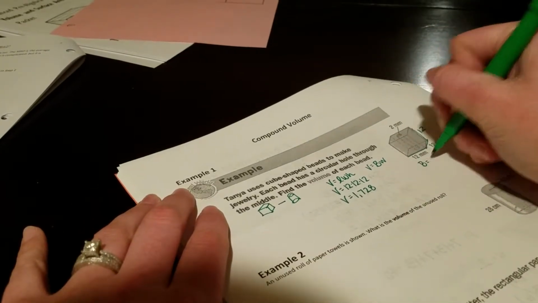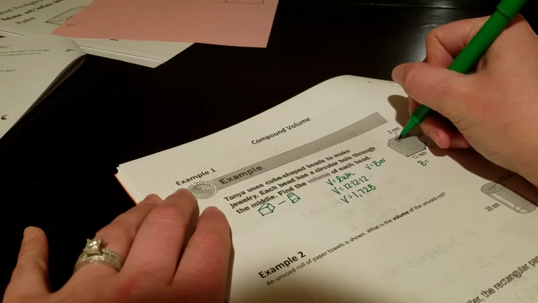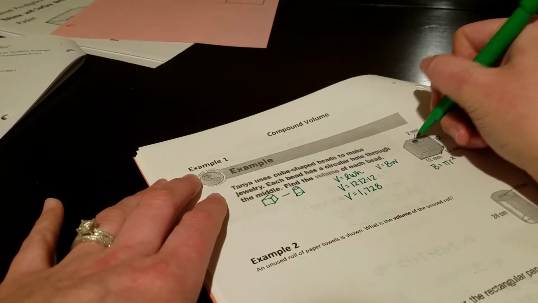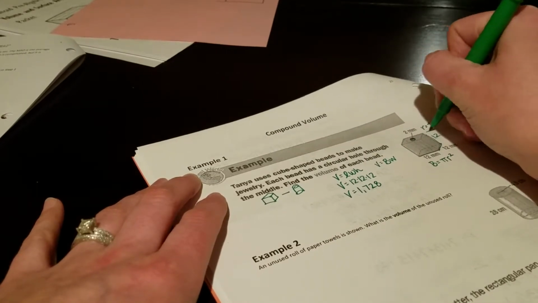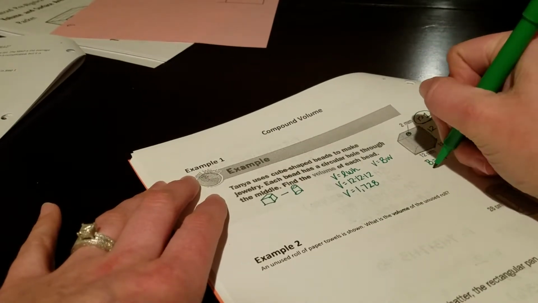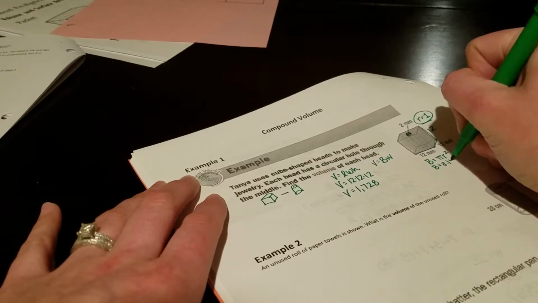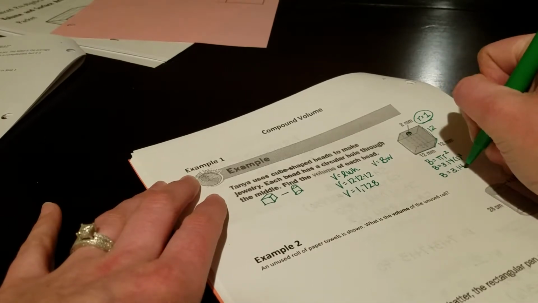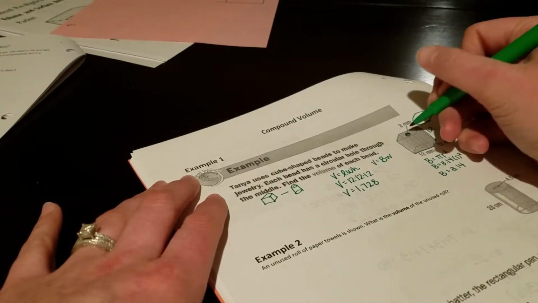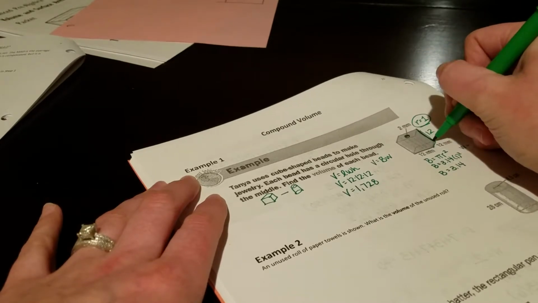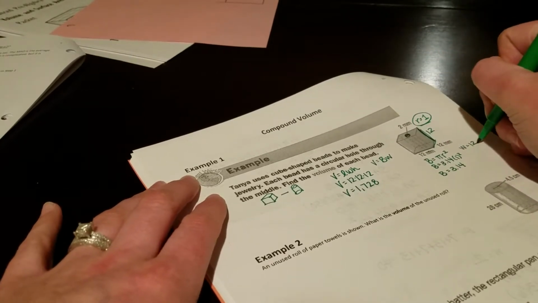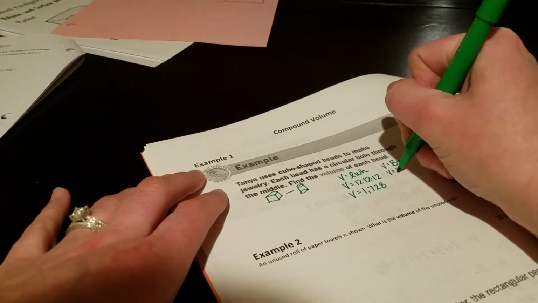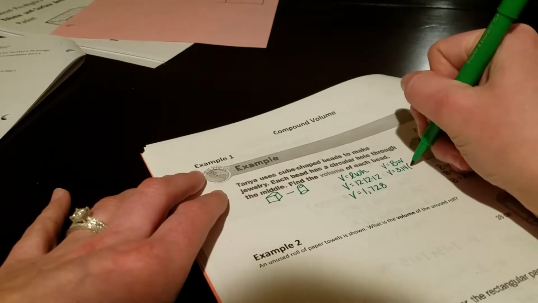If I'm looking at the cylinder, it's going to be BW. So off to the side, we need to do B. The base is a circle, which is pi r squared. All the way across is 2, so my radius is 1. So our base is 3.14 times 1 squared, which is really just 3.14. And my W is what connects the top to the bottom, which is the same thing as the height of this cube, which is 12.